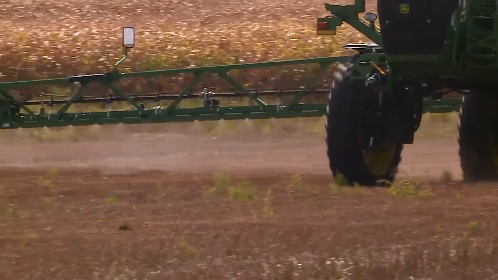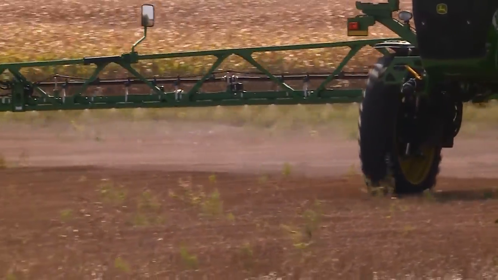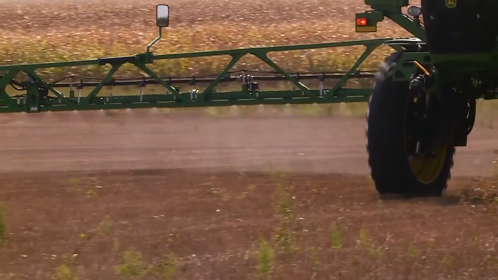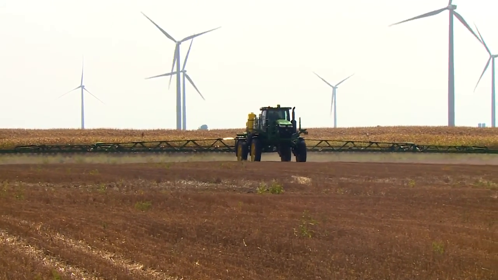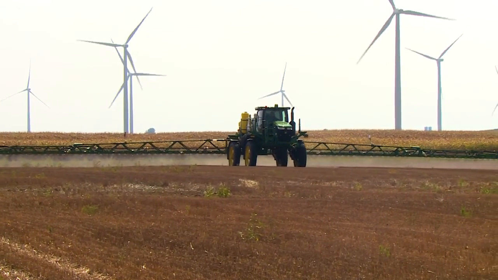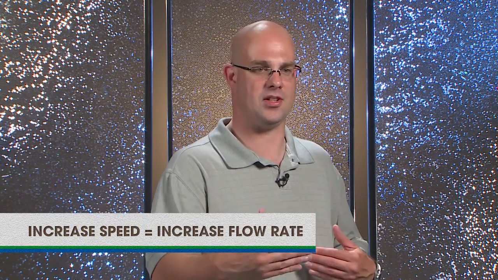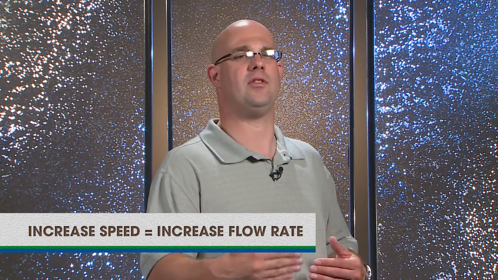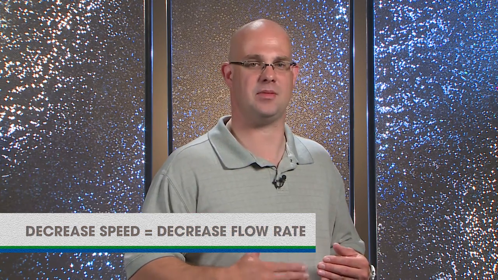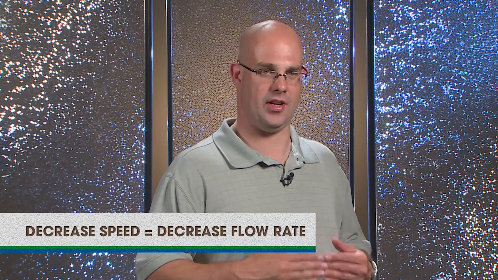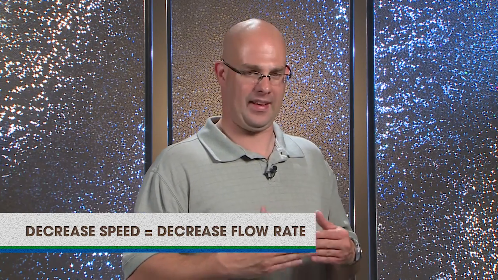If you speed up and don't change anything, you actually will be applying at a lower gallons per acre. In turn, if you slow down but don't change anything, you'll actually be applying at a higher gallons per acre than what you were originally. So as you make speed changes, you've got to compensate with changes in flow rate. An increase in speed requires an increase in flow rate in order to maintain that gallons per acre. A decrease in speed requires a decrease in flow rate in order to maintain the gallons per acre you want to apply at.